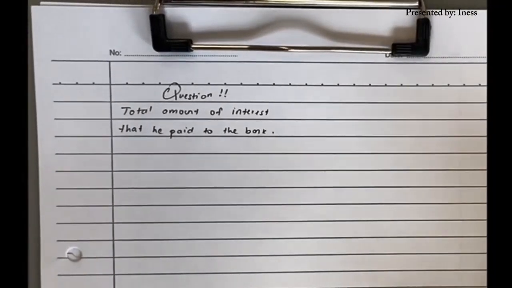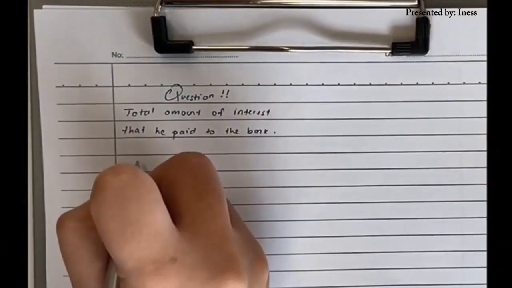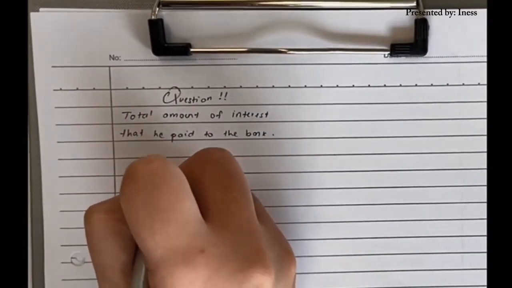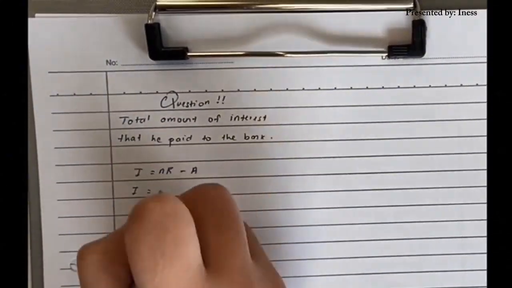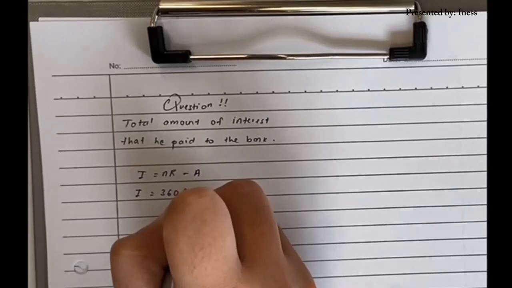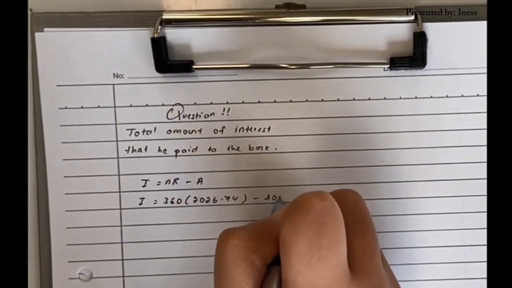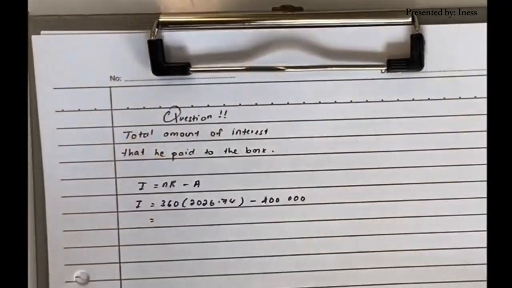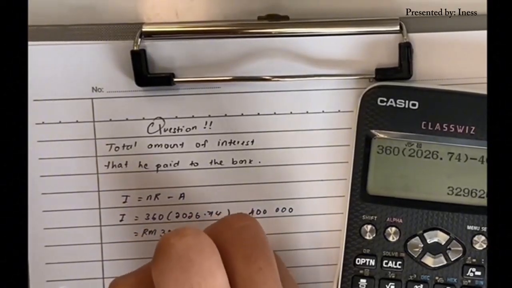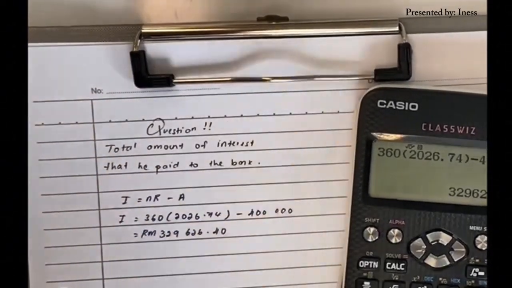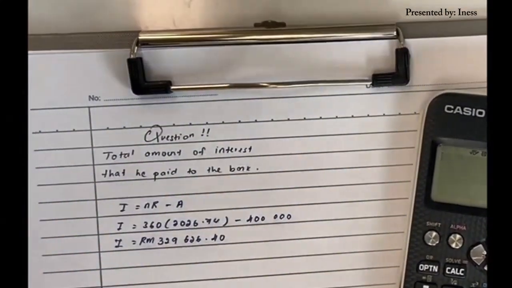For question C, the question asks about the amount of interest that he will pay to the bank. So the formula that we use is I, which means interest, equals to NR minus A. So N is 360 multiplied by 2026.74 minus 400,000. So how we calculate it is, the answer is 329,664.0 cents. So this is the total amount of interest that he will pay to the bank.